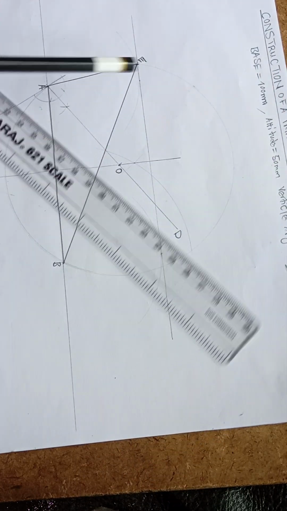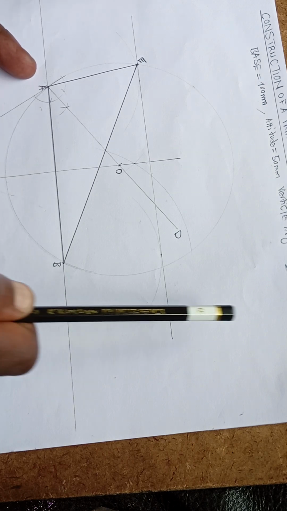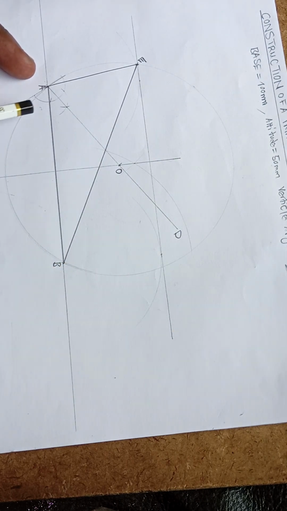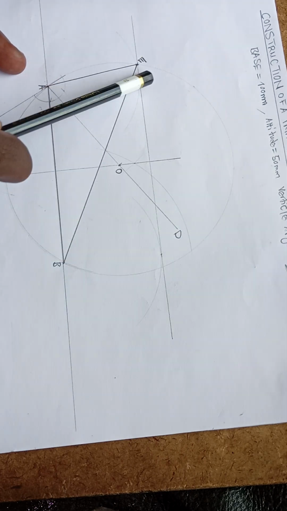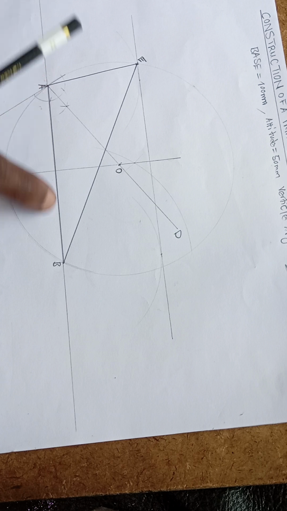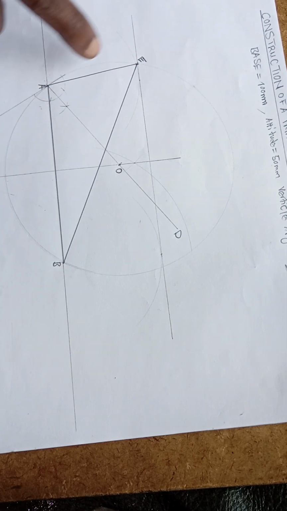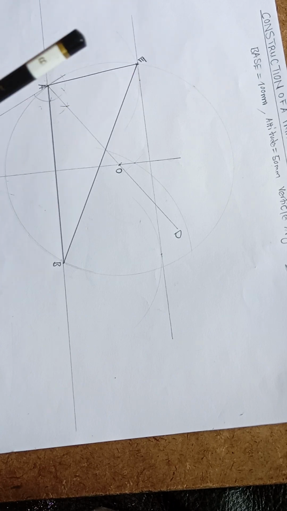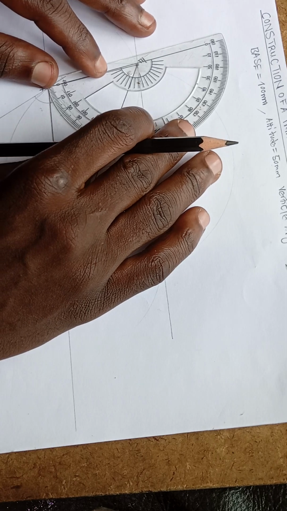So we've constructed a triangle given the base, which is this one, the vertical angle, which is this one, and also the altitude of 50. Now to prove that it's the vertical angle, the angle you produced at line AC, which is opening up from AB at 60 degrees, must be the same as this one at AEB. So you can measure it out to see if it is still 60 degrees, by putting the protractor in this manner.